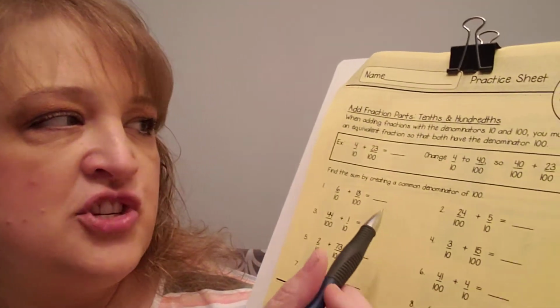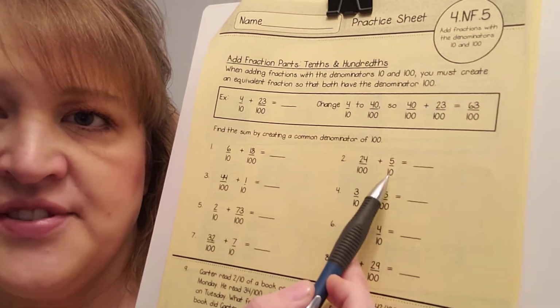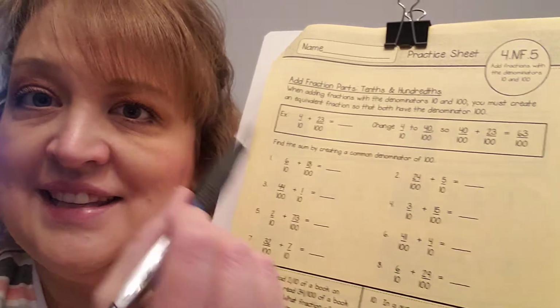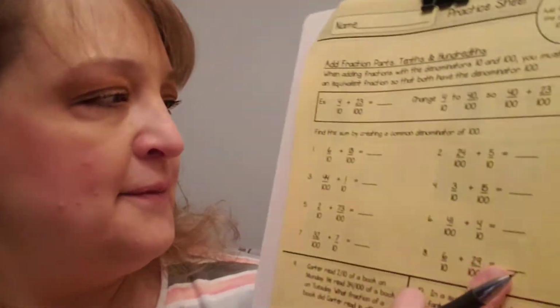So if the squares were candy bars, and someone said, add 1/10 plus 1/100th, well, we can't add that unless we make them the same. So we're going to be changing the tenths to hundredths, and then we're going to add. So let's do it, starting with number 1.